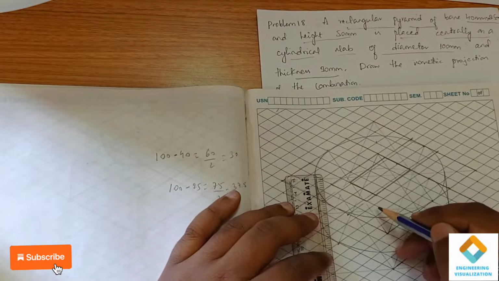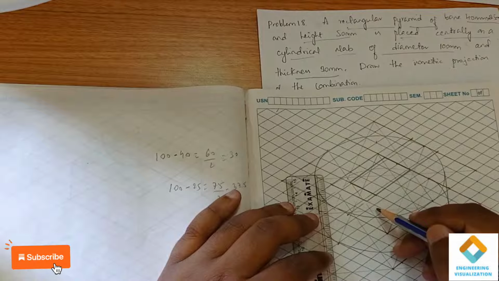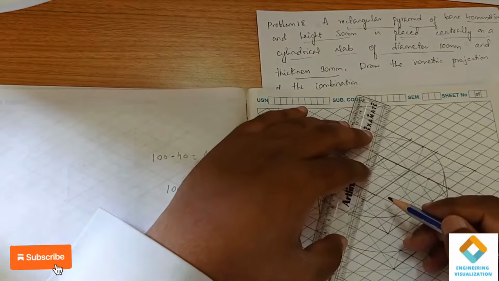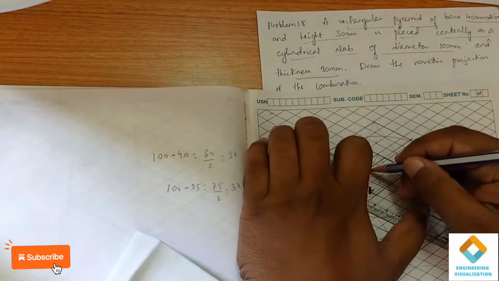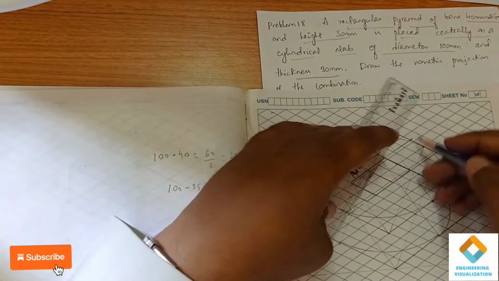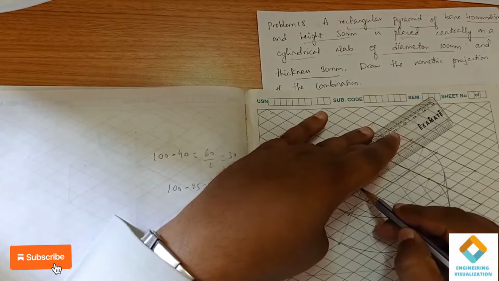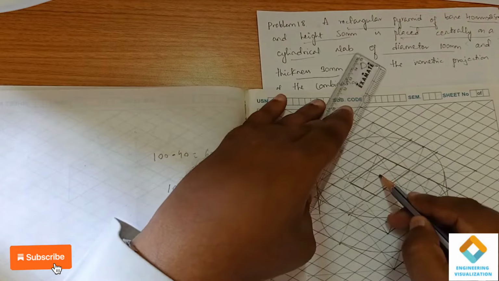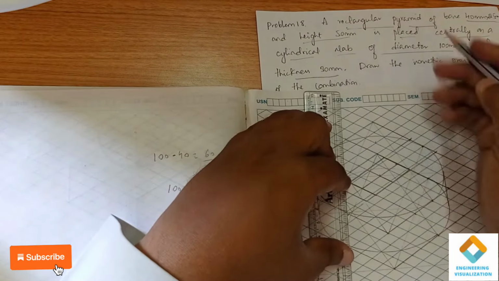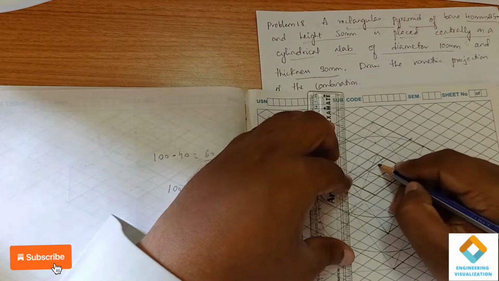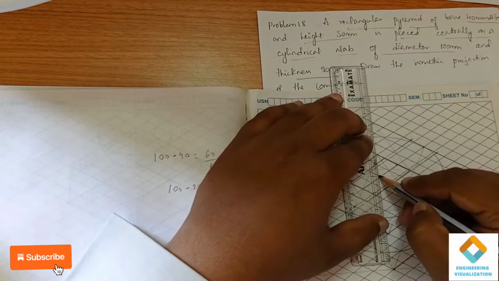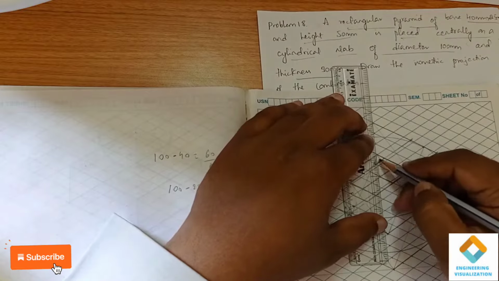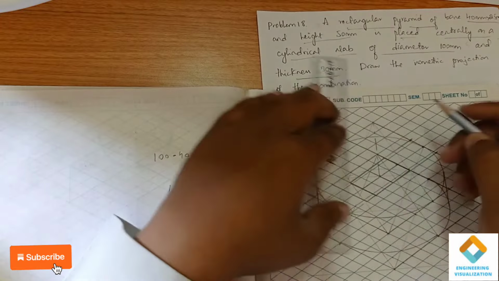So here now by taking the center, I have to draw an axis length here. From this center point we have to consider a height of 50 from this end. 1, 2, 3, 4, 5. So a height of 50 we have to do.